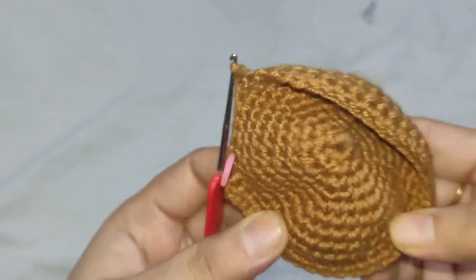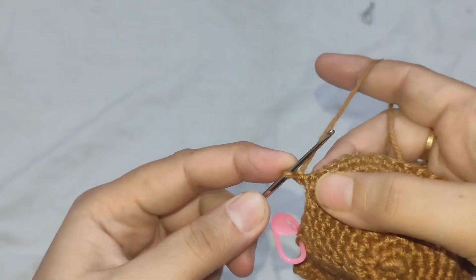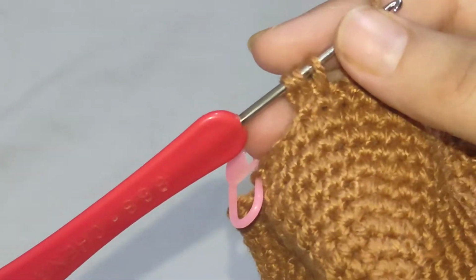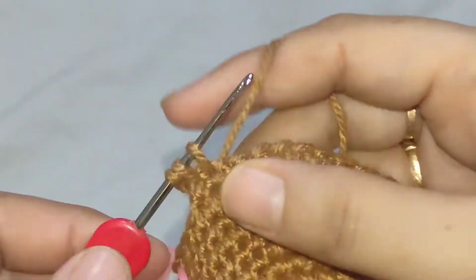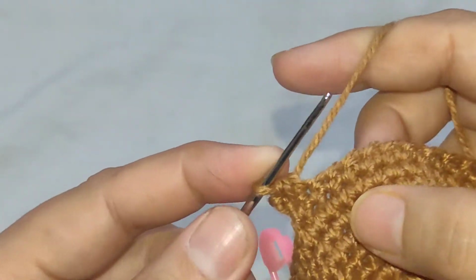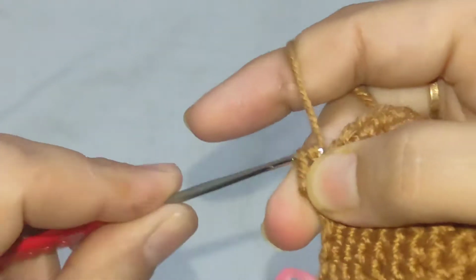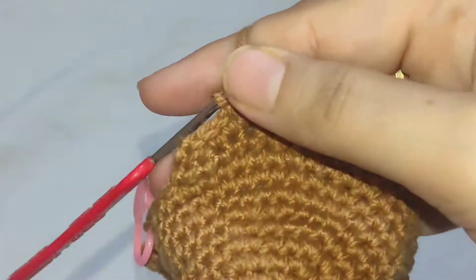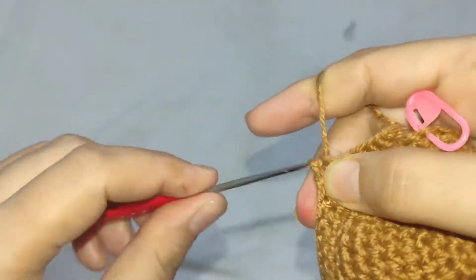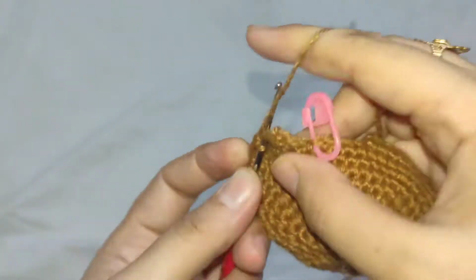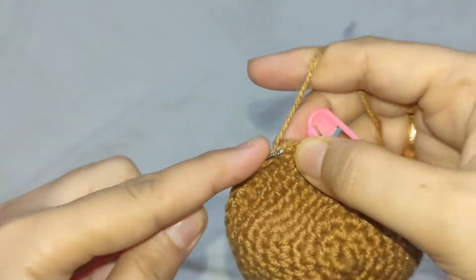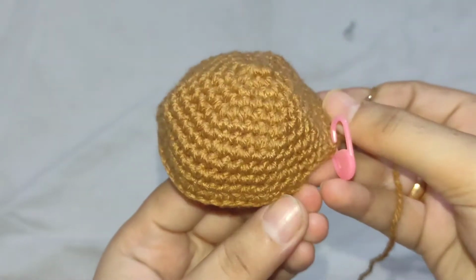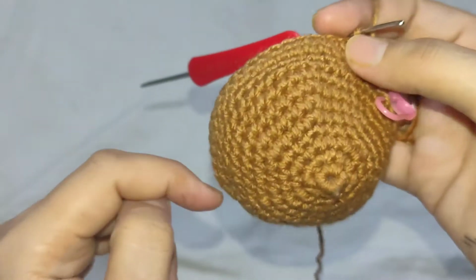Now round 12. First of all, decrease 1 and 2. In round 12, 1 decrease and 34 single crochet. 1, 2, 3, up to 32, 33, and 34. 34 single crochet and then decrease. Now I have 36 single crochet in round 12.